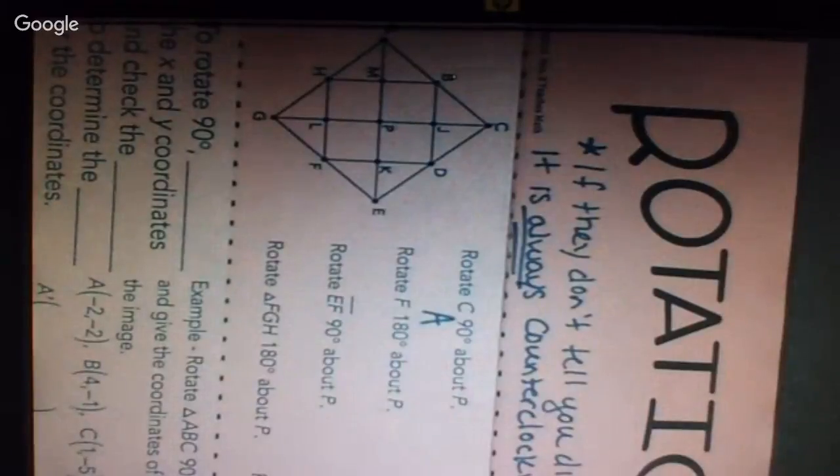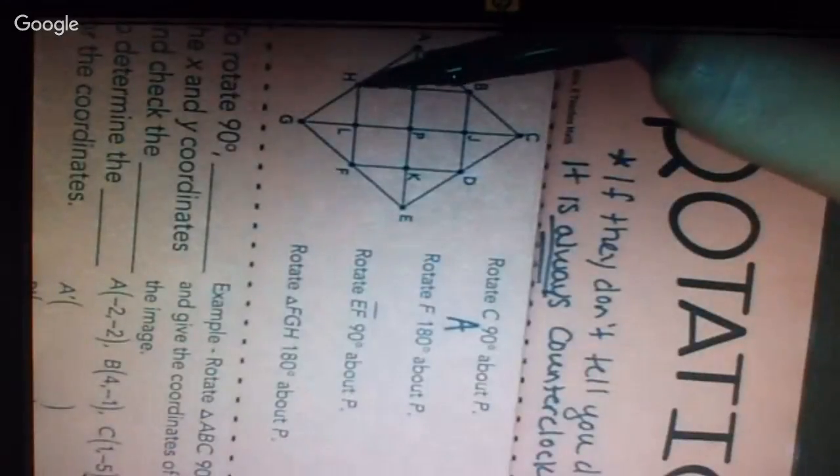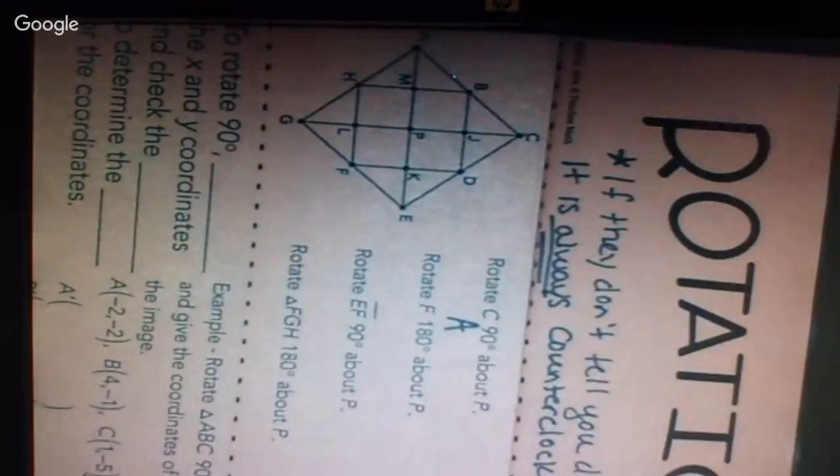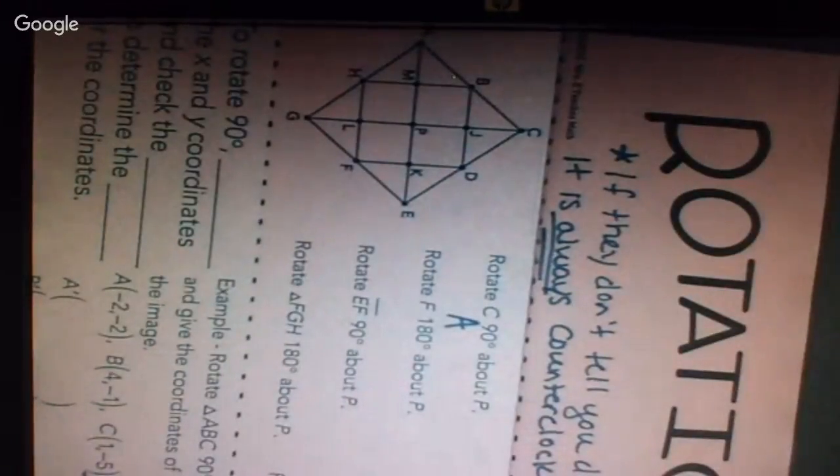Wait, restate the question. Okay, if I move it, and this is my original figure now, and we're starting at H, and I'm going 90 degrees counterclockwise, where am I going? B. That's clockwise. Oh, no, wait. Counterclockwise, F? We're going to F. So it's down and around.